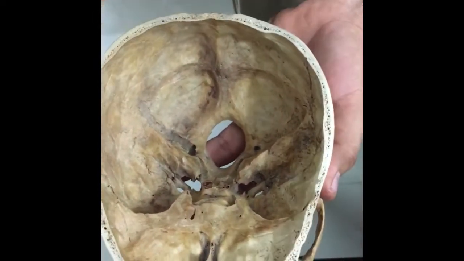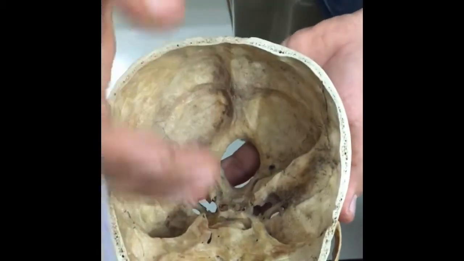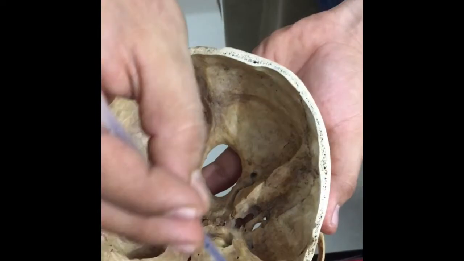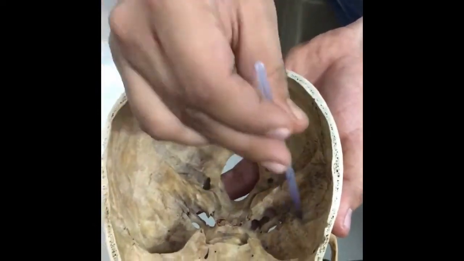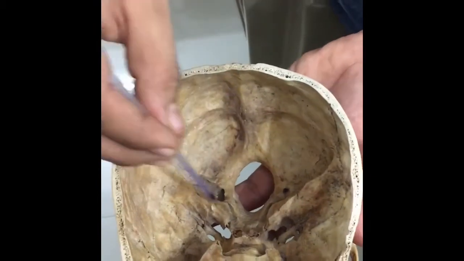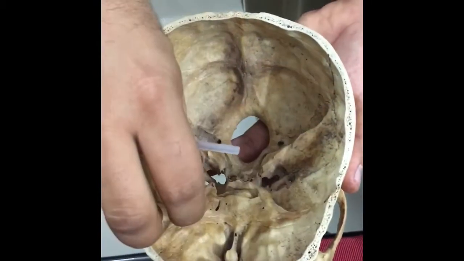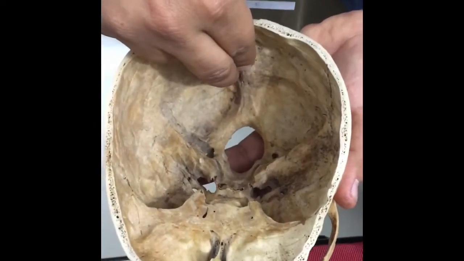Let's study the skull from the inside. We divide the skull into the cranial fossas. The anterior side is known as the anterior cranial fossa, the middle side has two middle cranial fossae, and the posterior side is known as the posterior cranial fossa. So we have the anterior cranial fossa, middle cranial fossa, and the posterior cranial fossa.